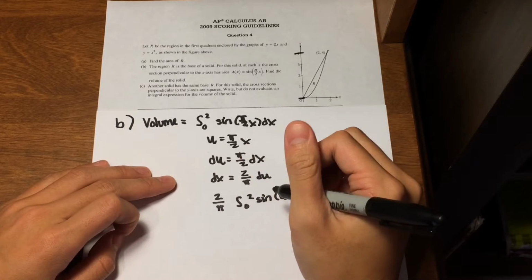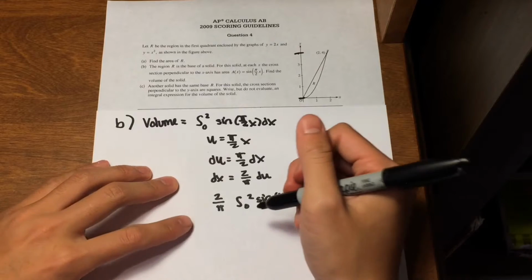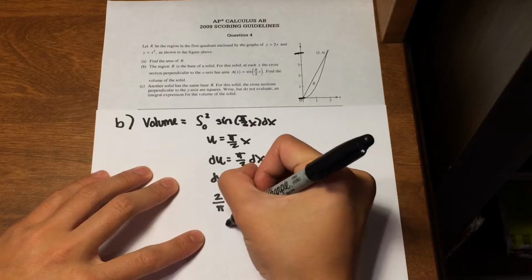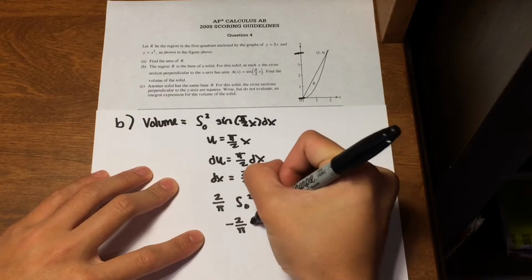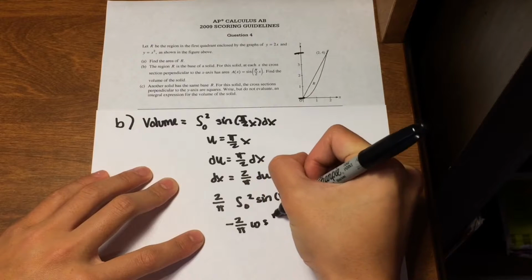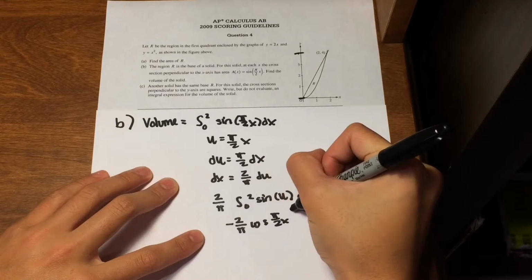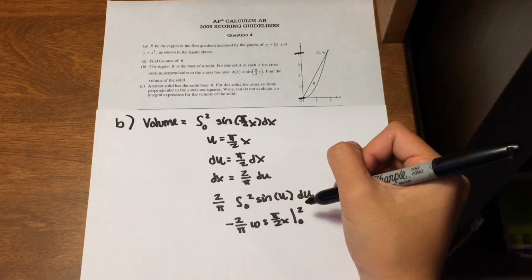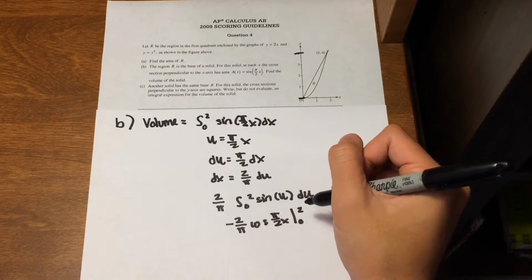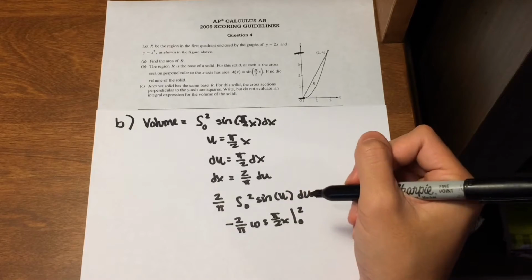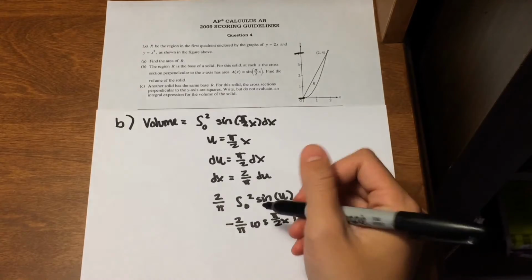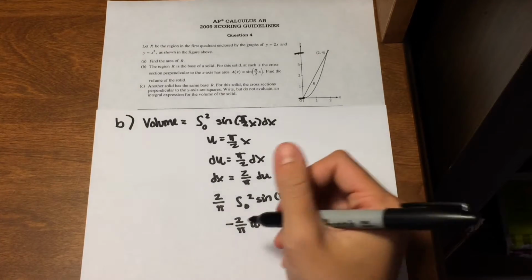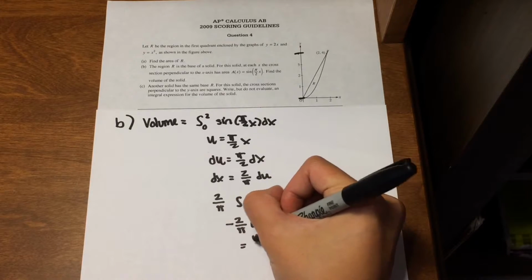The antiderivative of sine is negative cosine, so the antiderivative is going to end up being negative 2 over pi cosine of pi over 2 x from 0 to 2. And then you can evaluate the integral by plugging in, f of 2 minus f of 0. If you do this with a calculator, you're going to end up getting 4 over pi.